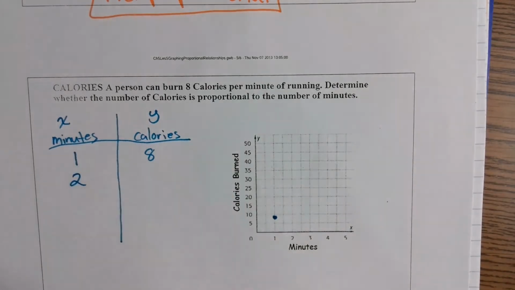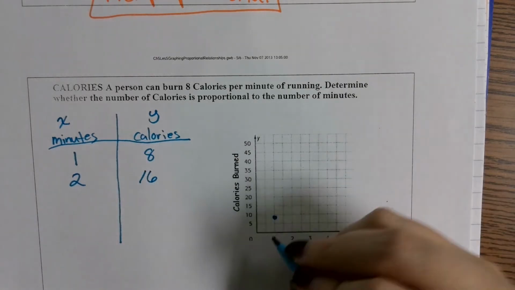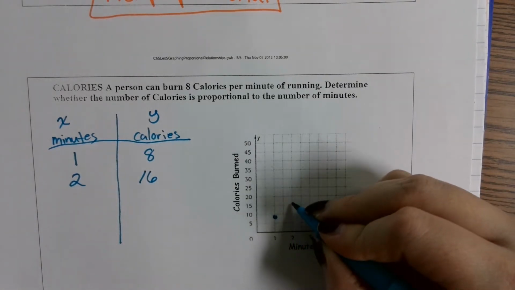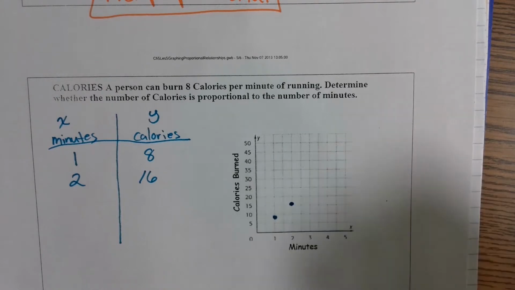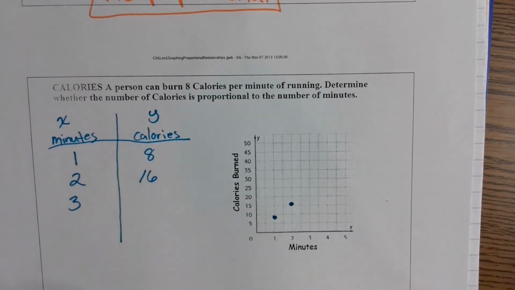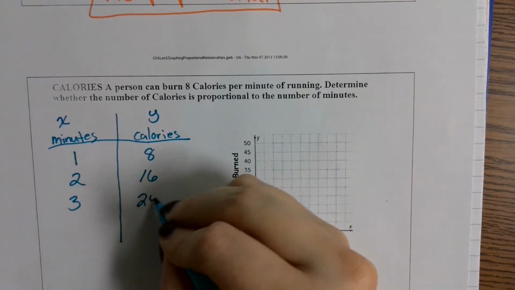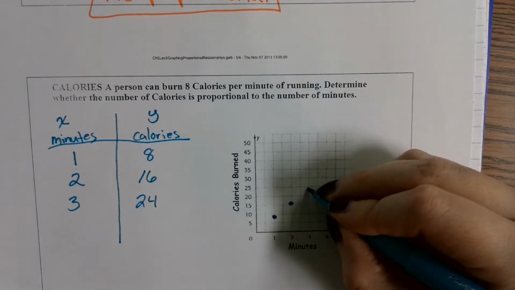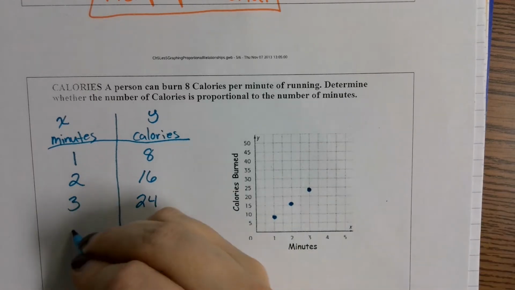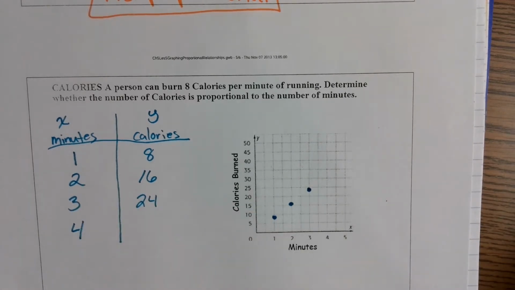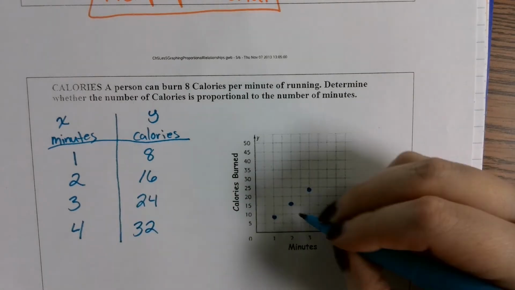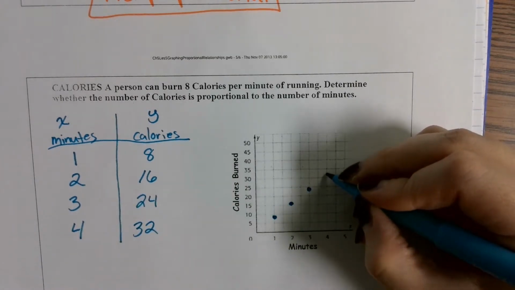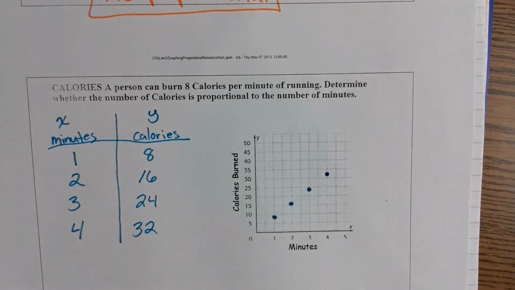If I go for 2 minutes of running, how many calories would that be? 16. So that means I'm going to go over to 2 minutes and go up roughly to where 16 would be. If I run for 3 minutes, how much is that going to be? 24. So we go to the right 3 and up roughly to where 24 would be. And we'll do one more. 4 minutes, how many calories? 32. Go over to the 4 and roughly up to right around where 32 would be.